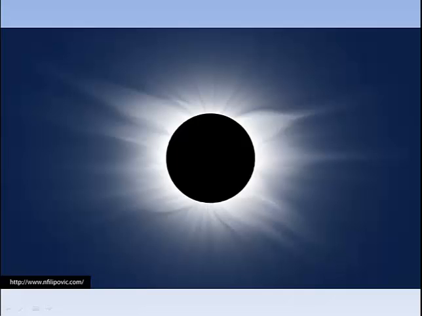And here's a picture from a total solar eclipse. It's the only time you can see the corona with your naked eye. The rest of the time it's covered up by the glare from the photosphere, from the visible surface. There's so much light coming out of the sun that it overwhelms the light from the corona and you just can't see it. But this is the outer atmosphere of the sun.